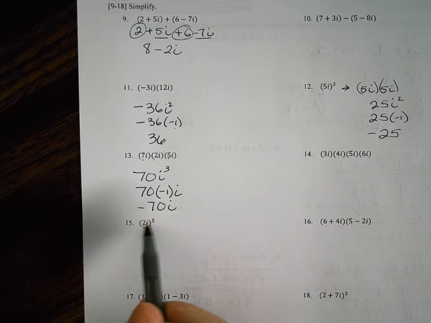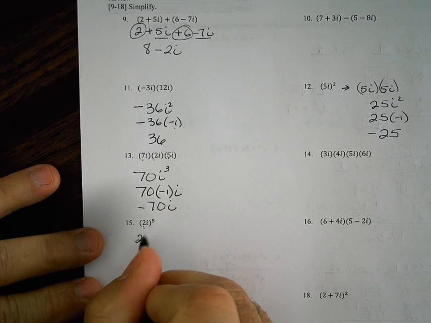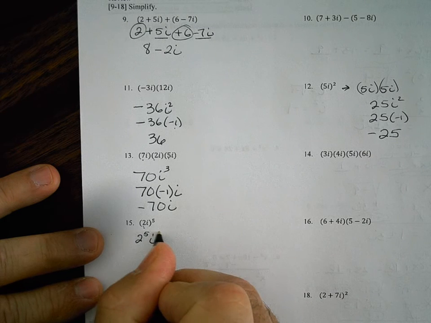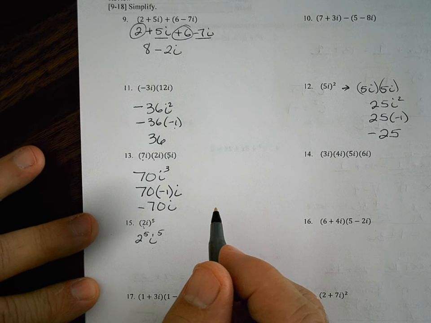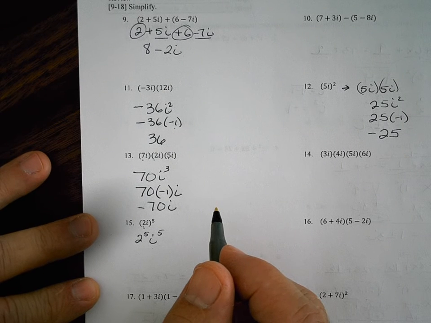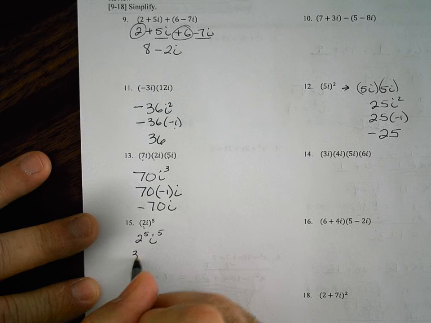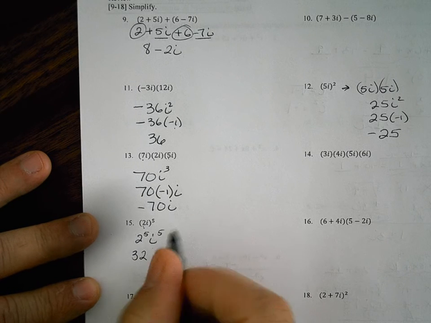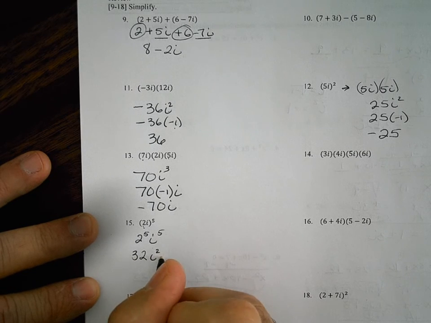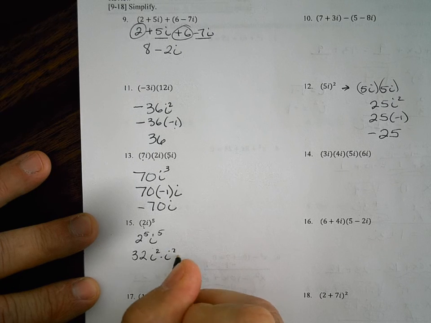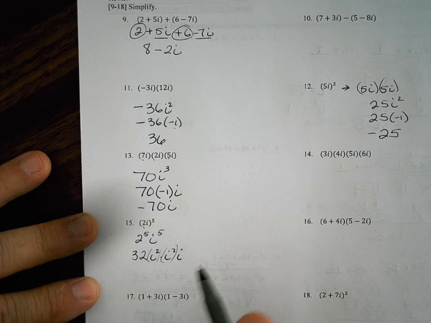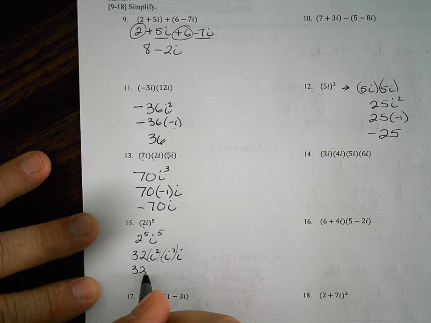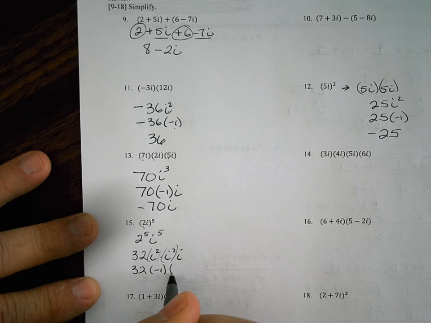Well, 2i to the fifth, we can really write this as 2 to the fifth, i to the fifth. Well, 2 to the fifth is 2 times 2 is 4, times 2 is 8, times 2 is 16, times 2 is 32. So that's 32. Now, i to the fifth, I'm going to think of that as i squared times i squared times i. And we know that equals negative 1 and that equals negative 1, so we get basically 32 times negative 1 times negative 1 times i.